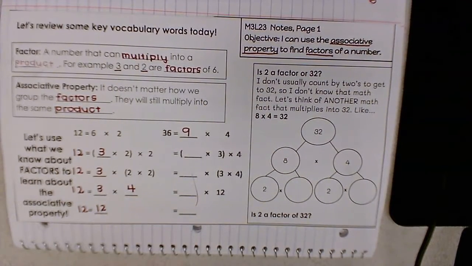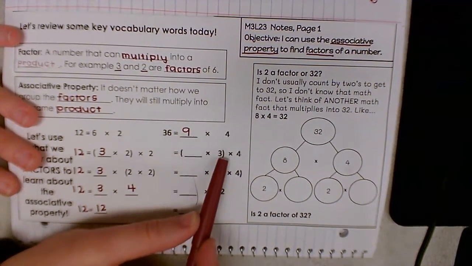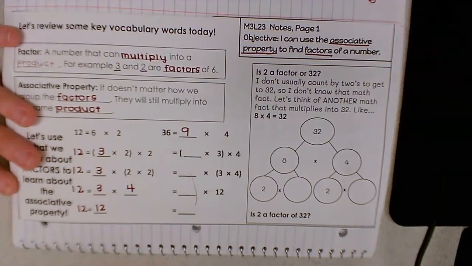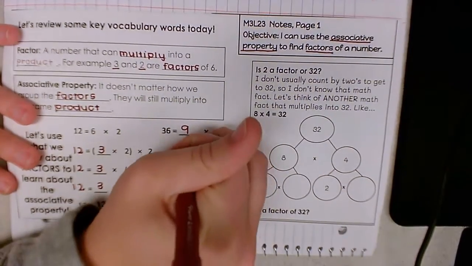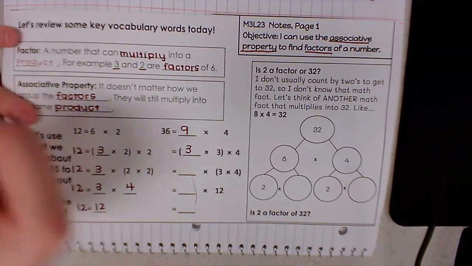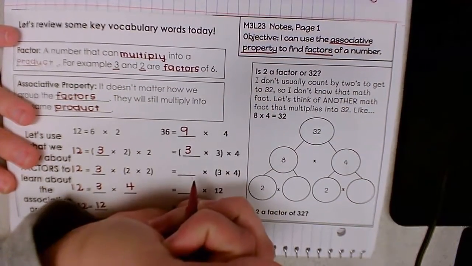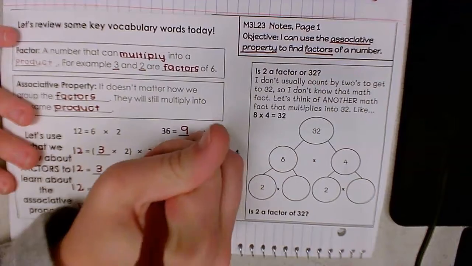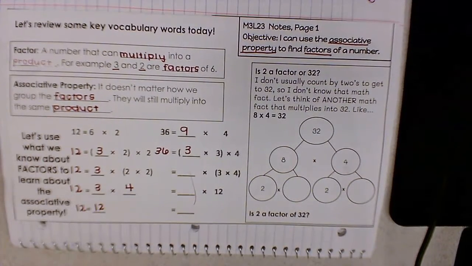So let's break down 9 into a factor pair. We have blank times 3 to represent 9. What times 3 equals 9? I know, to finish that math fact, it's 3. So we're asking ourselves, can this still equal 36? Since 3 times 3 is still 9, and we know 9 times 4 equals 36, then yeah, the second number sentence still equals 36. Let's test out the associative property in the next line.